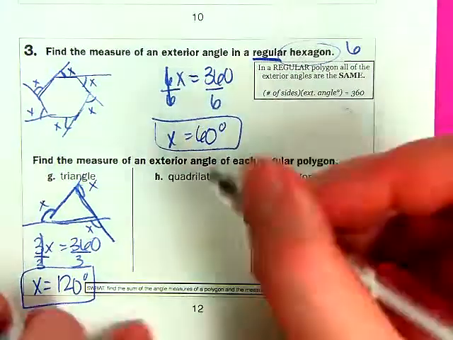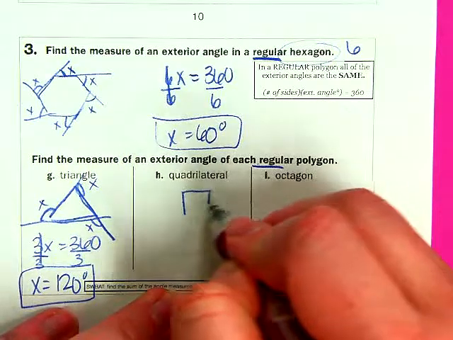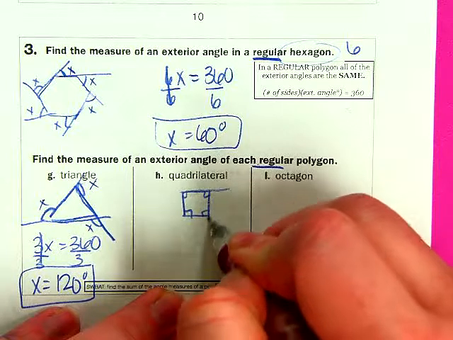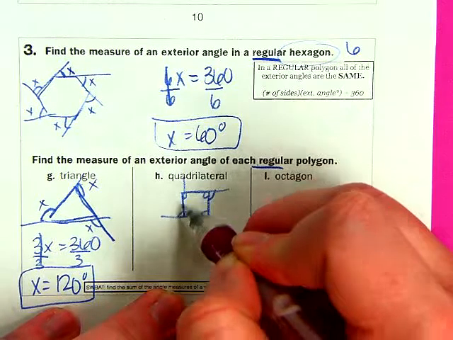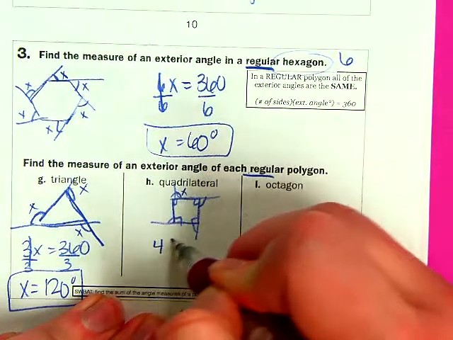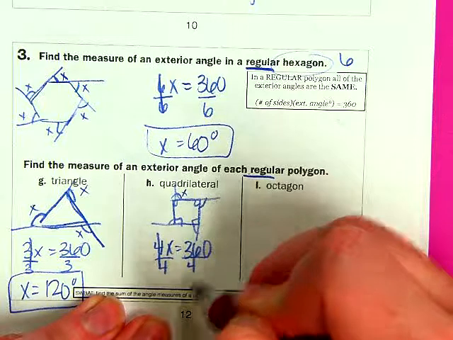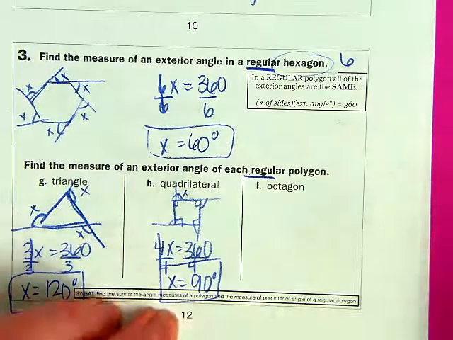On the next one, a quadrilateral. Well, that's 4 sides. And a perfect regular quadrilateral is a square. Now, you might know this one without having to draw it. This is an angle, angle, angle, angle. 4 angles, if we call them all x, would be 4x equals 360. Divide both sides by 4. 36 divided by 4 is 9, which is 90. And maybe you saw that from that visual.